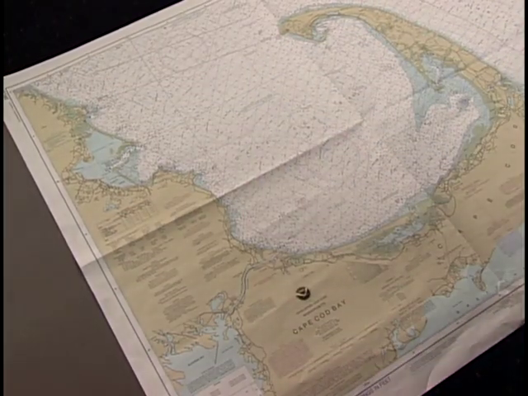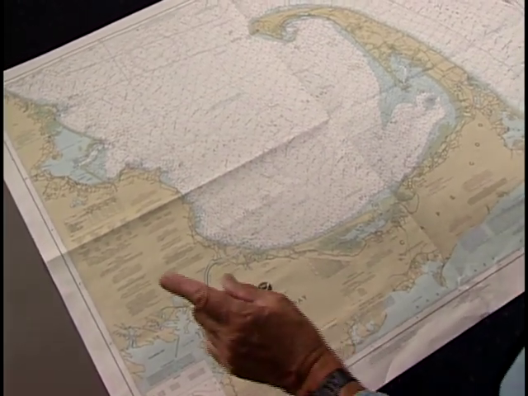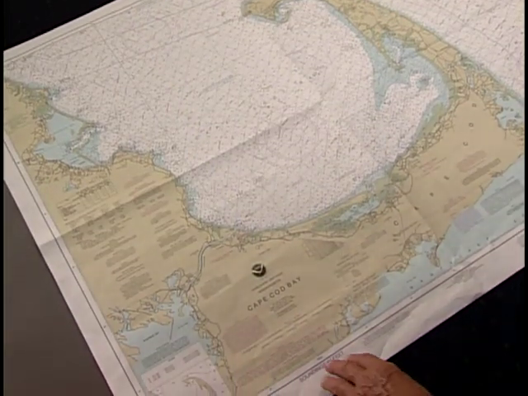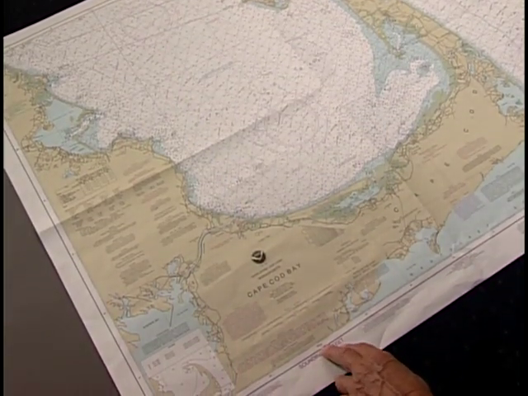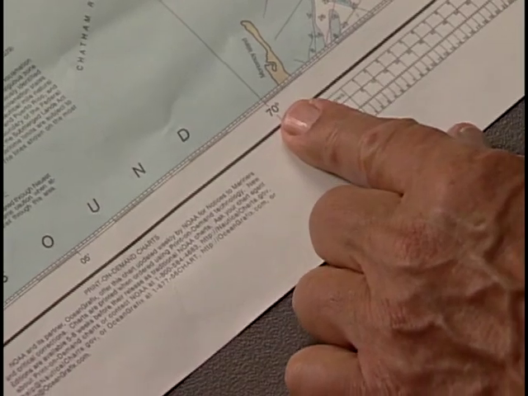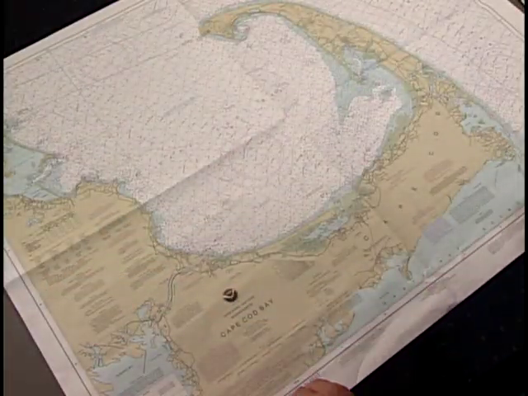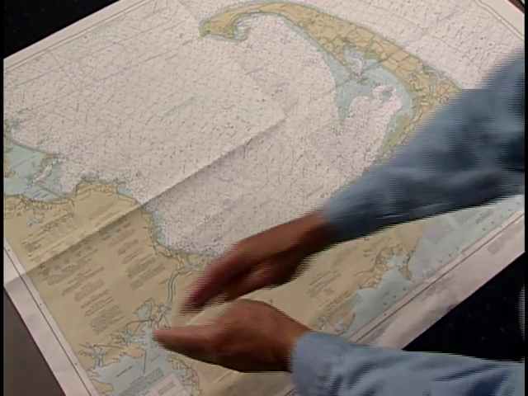So that is your distance scale. 1 minute of latitude equals 1 nautical mile. There's a similar scale at the bottom of the chart, and this is indicating longitude degrees, but it cannot be used for measurement of distance. We never use the longitude scale for measurement of distance, only the latitude scale.